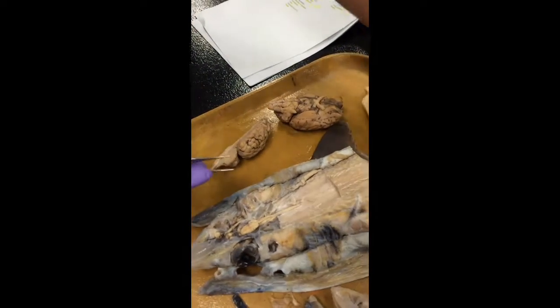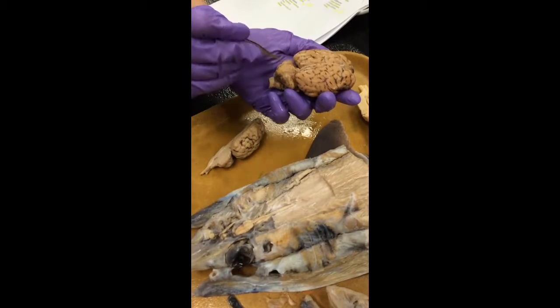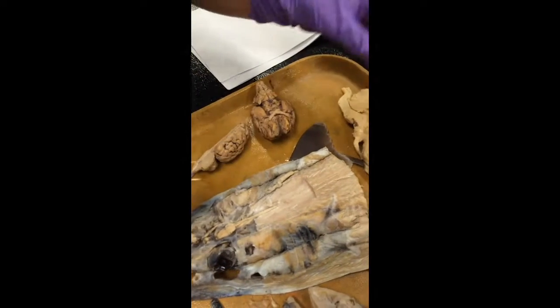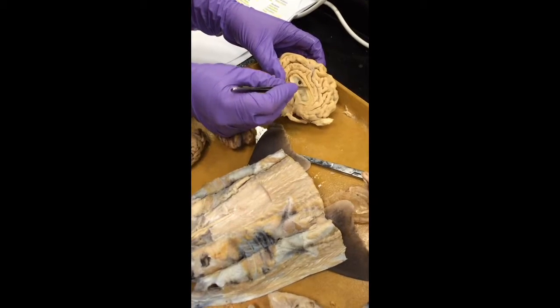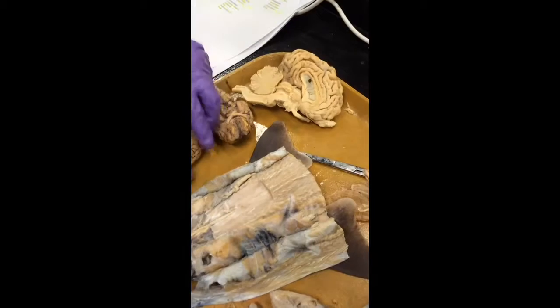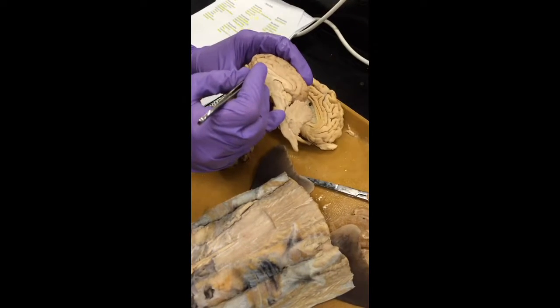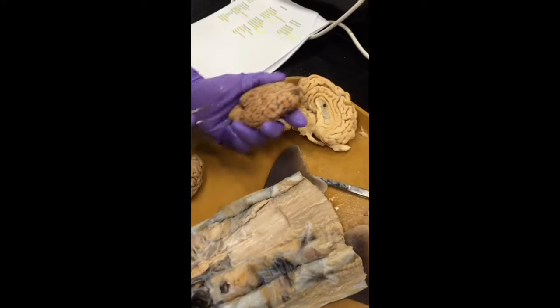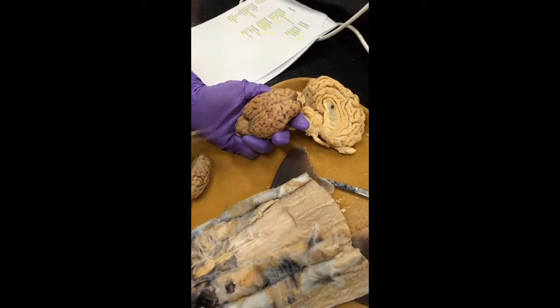The cerebral hemispheres are right here, the cerebellar hemispheres back here. Sorry, I'm just going in order. The corpus callosum, this is on the cow brain. This structure all right here is the corpus callosum. If you look on the sheep brain, right here is our corpus callosum. The longitudinal cerebral fissure divides our two cerebral hemispheres, so this big fissure right here.